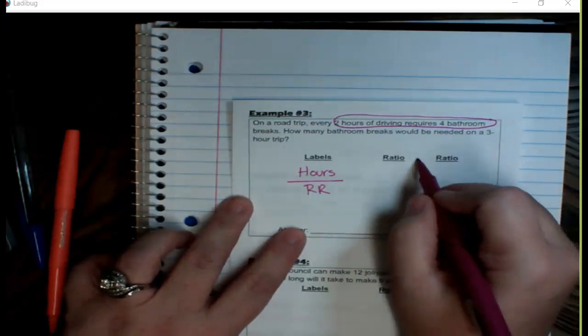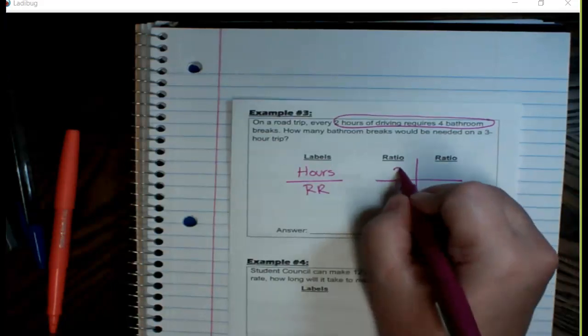All right, I'm going to make my proportion box. Helps me keep my numbers straight. So this ratio that we were given, 2 to 4, 2 is what kind of number? Is 2 an hours number or a restroom number? Hours. So where do we put it, on top or on bottom? So 2 goes on top. 4 is bathroom break, so that goes on bottom.